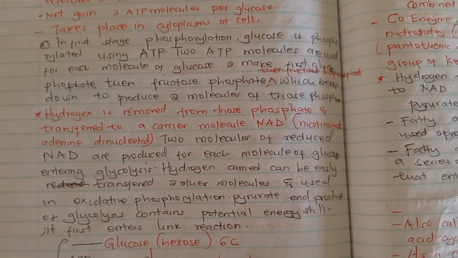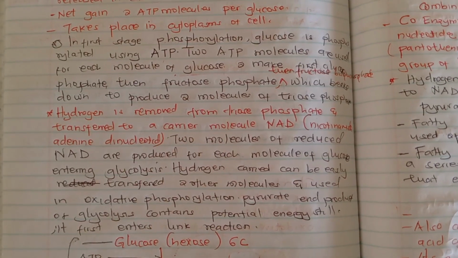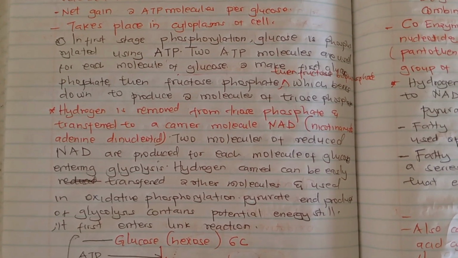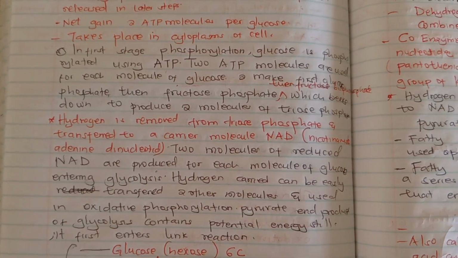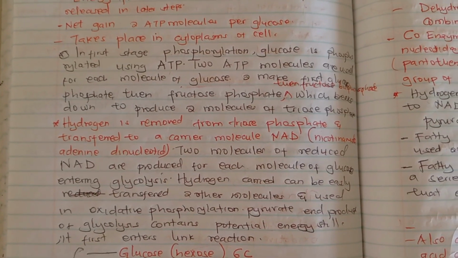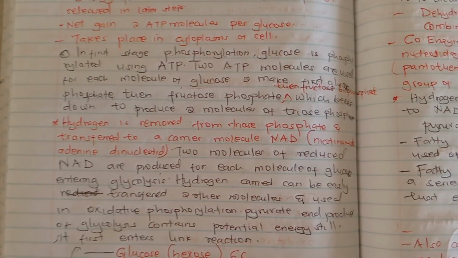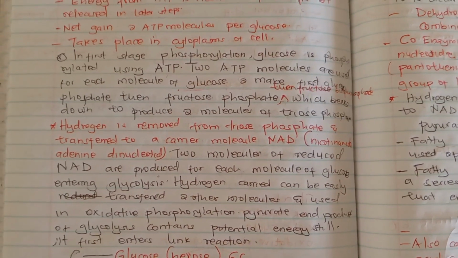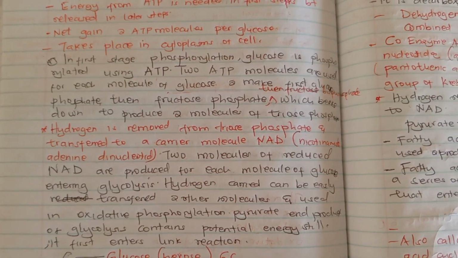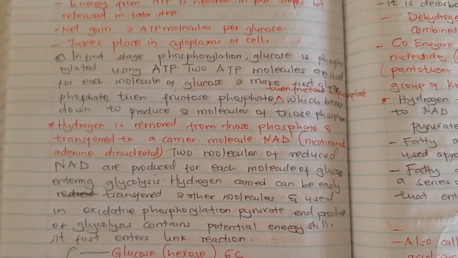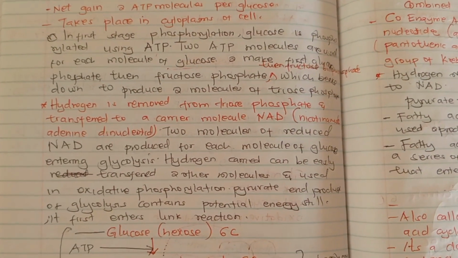The first stage involves phosphorylation, where glucose is phosphorylated using ATP. So 2 ATP molecules are used for each molecule of glucose. Glucose is first of all converted into glucose phosphate, then into fructose phosphate, which is then broken down to produce 2 molecules of triose phosphate.